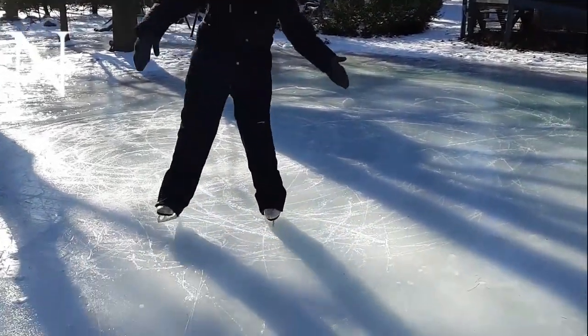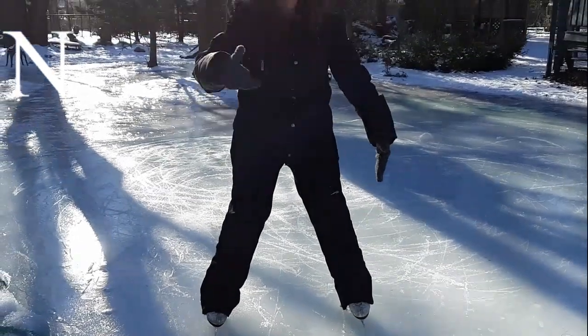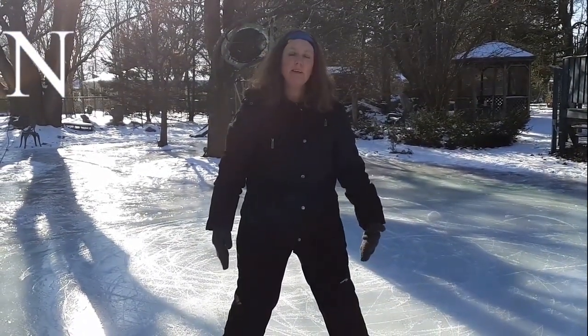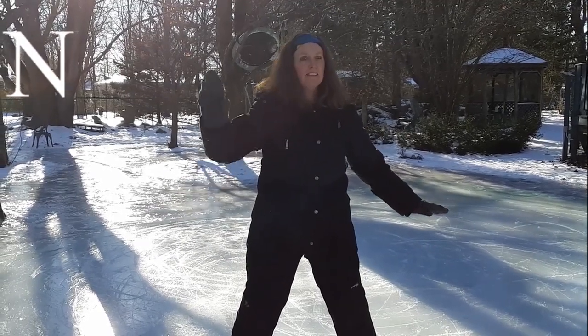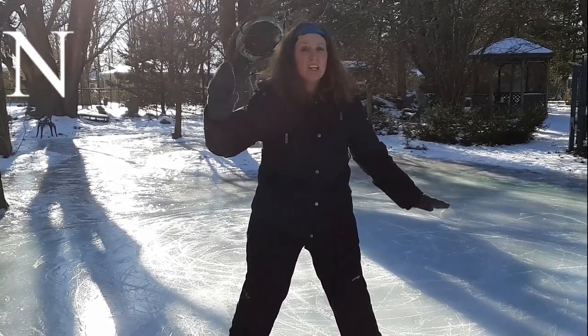So see how I'm kind of wide stepping, my feet are far apart? Skaters often have a bit of that at the start when they're first learning. They want their feet wide. I do that in downhill skiing because I'm not very good at it.